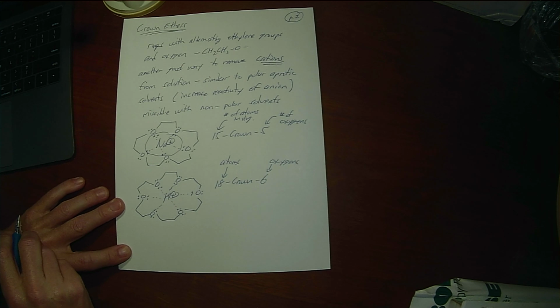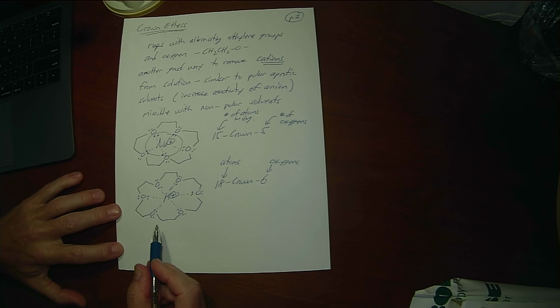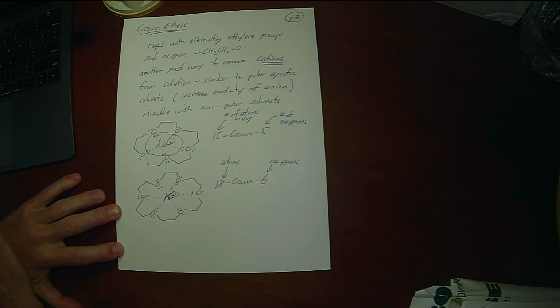And I don't think I covered that in the videos on solvent effects, which is where I usually cover it. So I figured I'd better talk about that now before you take the quiz. Are there any questions on that? The use of crown ethers. They're doing the same job as the polar aprotic solvents.